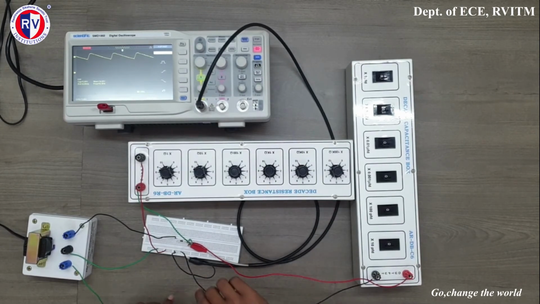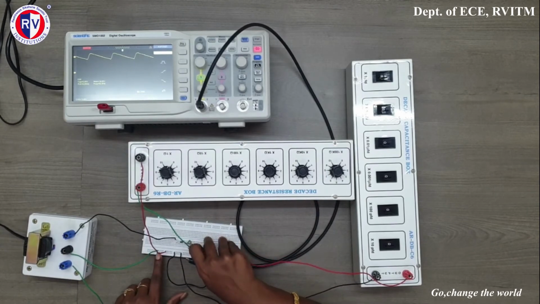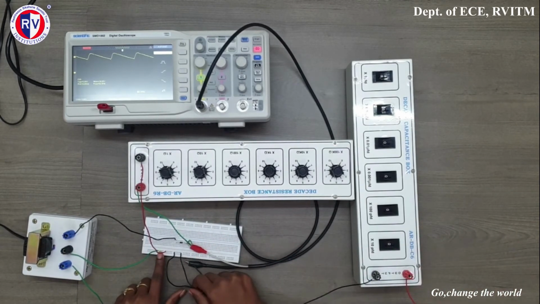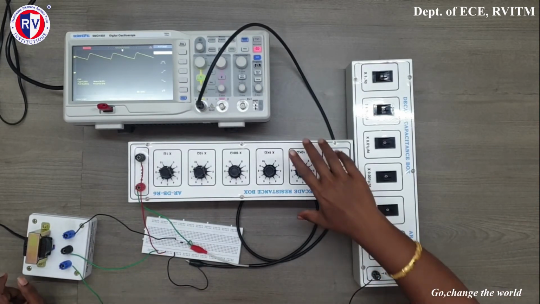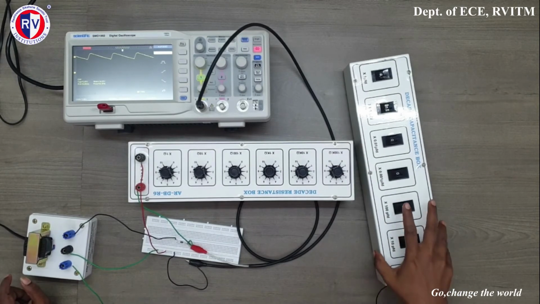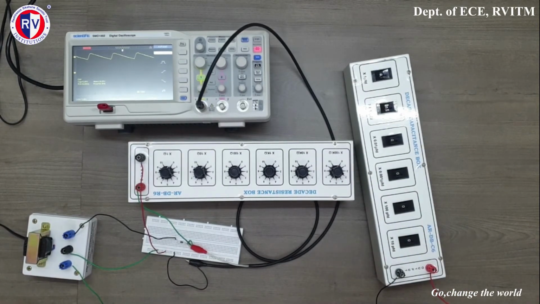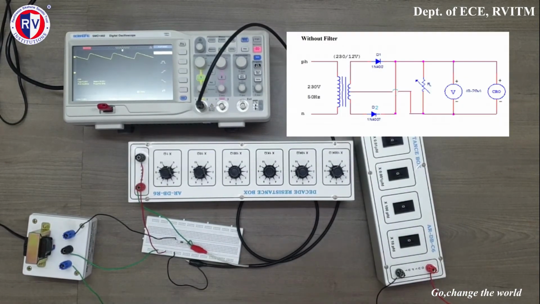So now let us see the next experiment. That is going to be a full wave rectifier. For the full wave rectifier, just remove the capacitor as of now, because we need to conduct the experiment without the filter, and then with filter. Okay. So look at the circuit diagram.